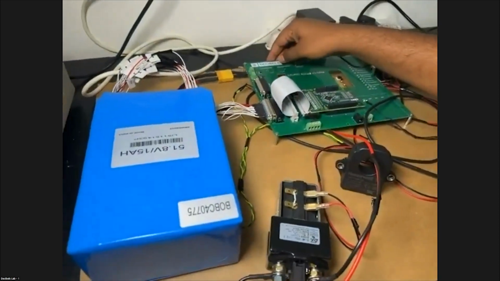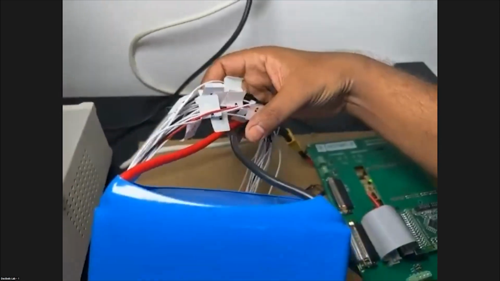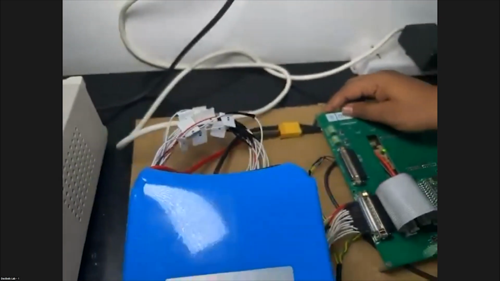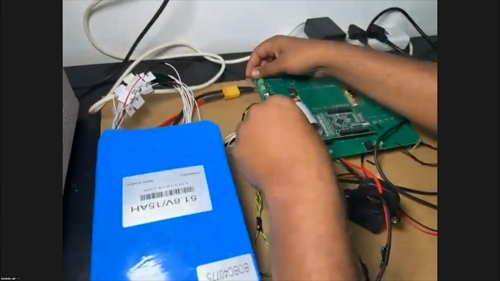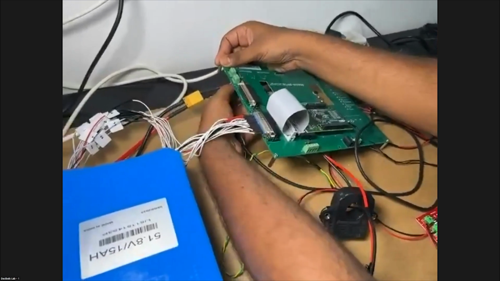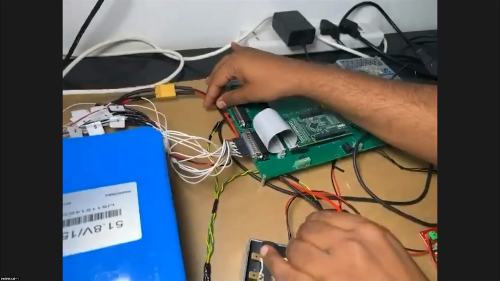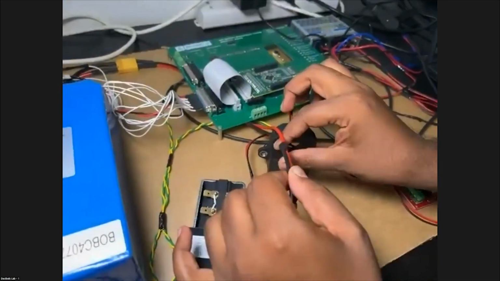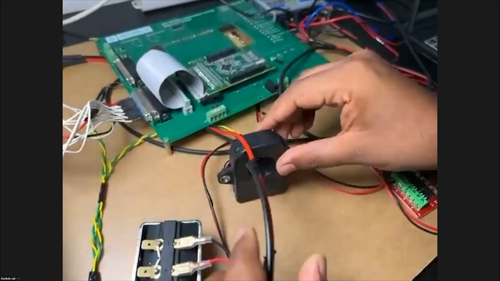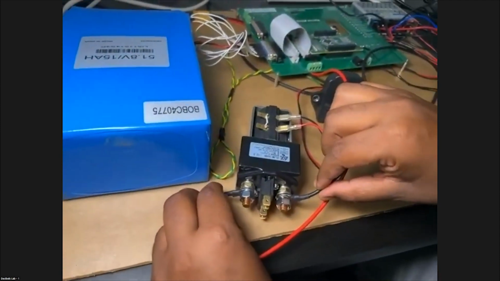If you see on the battery pack, there is a thick red and black wire. We can call it the power wire. That power wire is passing through a current sensor. The negative of the battery pack is passing through the current sensor, which means we are measuring the current at the low side of the battery pack. And we are also controlling the battery pack at the low side itself.